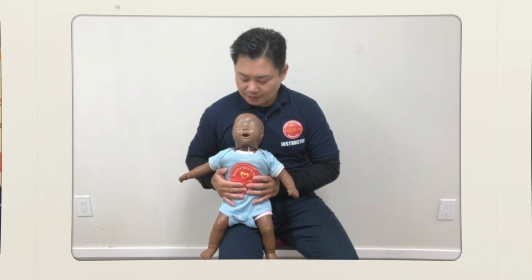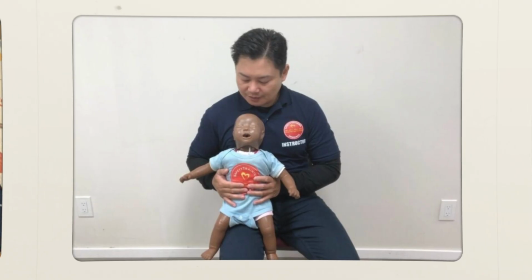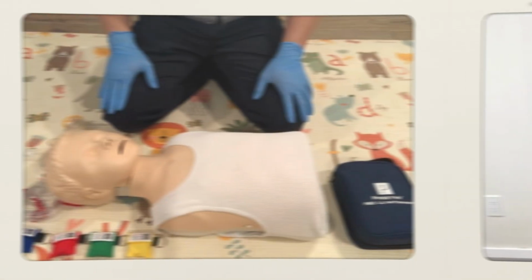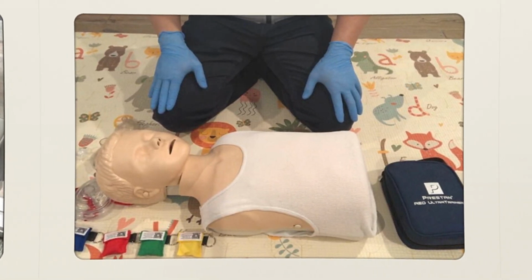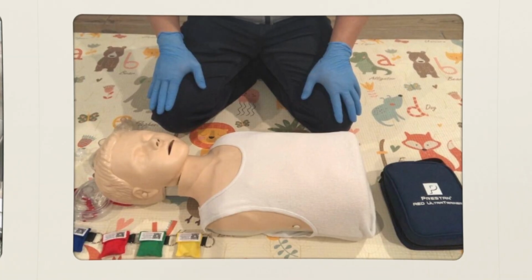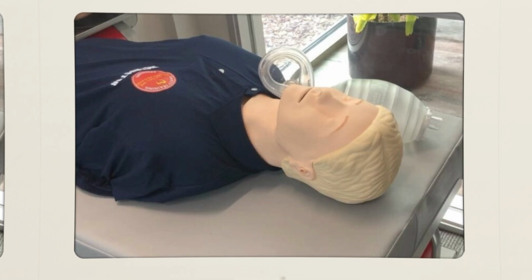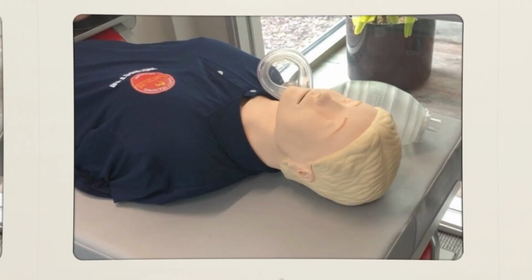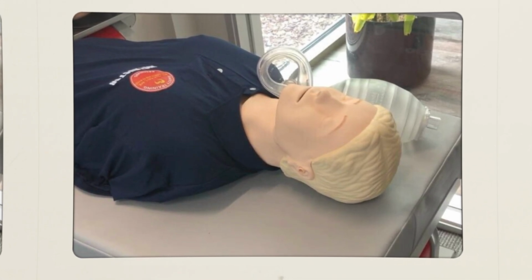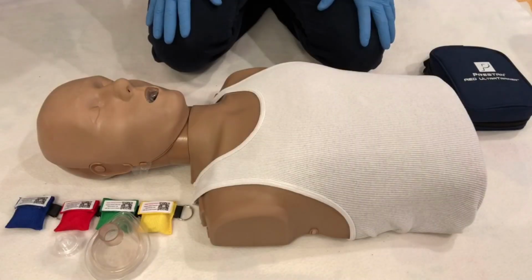Let's define each age group. Infants are less than 1 year of age. Children are above 1 year of age to the onset of puberty. In biological males, signs of puberty include body hair and muscle tone. In biological females, it tends to be breast tissue development. Once signs of puberty are present, that person is considered an adult.